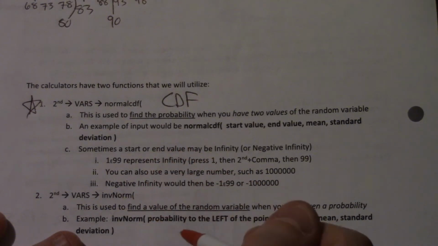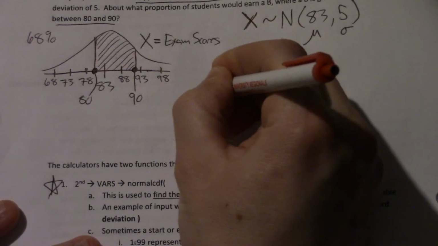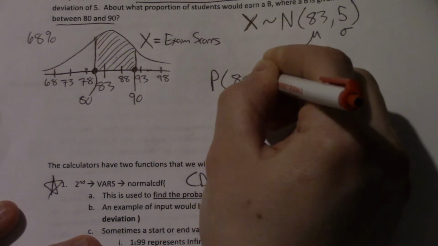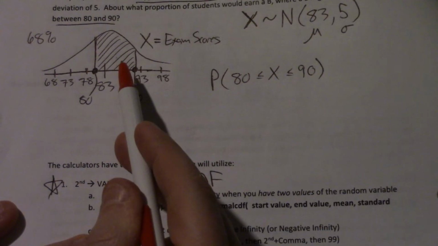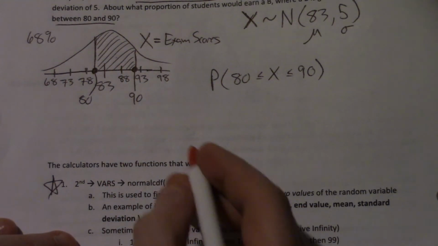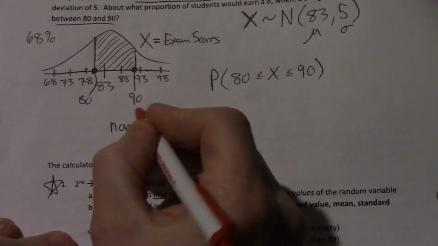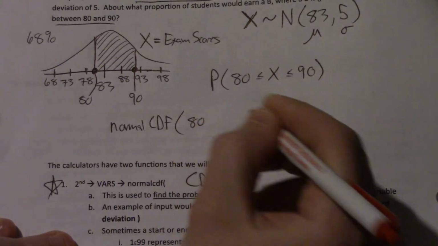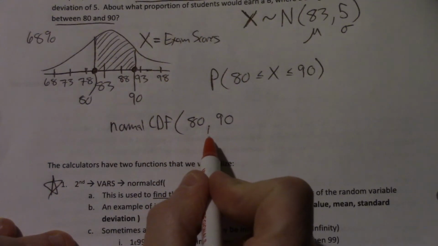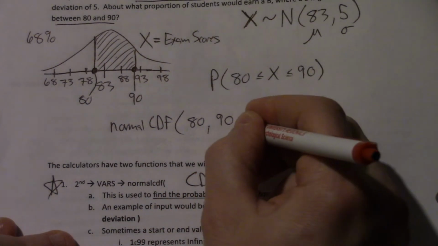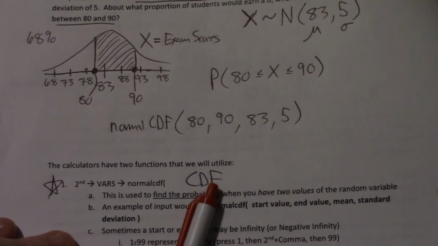Okay. We'll come back to part C in just a minute. So here's the problem. We want to find the probability that big X is between 80 and 90, when that's represented again by this shaded region. So the way that we find that is we will use the normal CDF function. The first thing we tell it is that we want to start at a score of 80 and we want to go up to a score of 90. And again, we're separating these things by commas. The mean of this distribution was 83 and the standard deviation was 5.